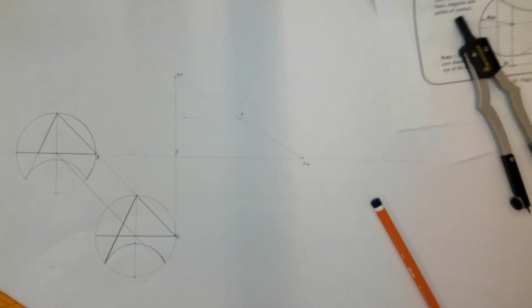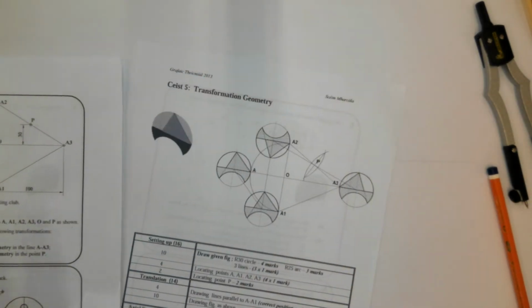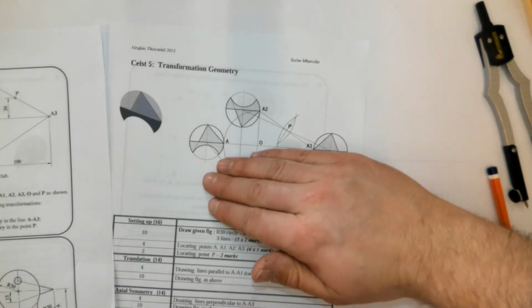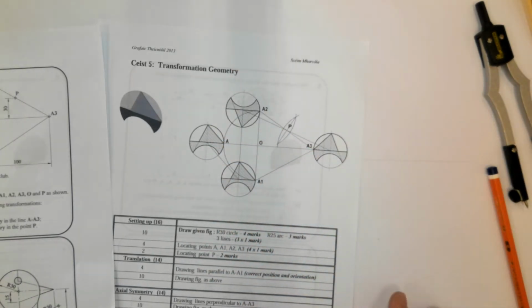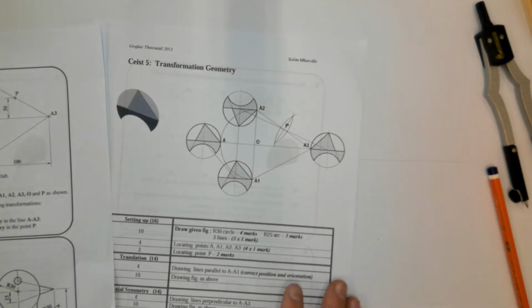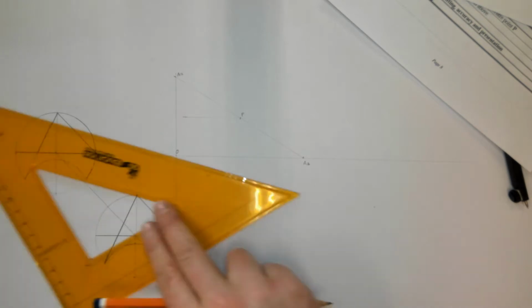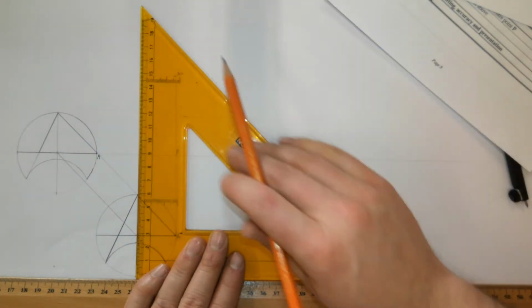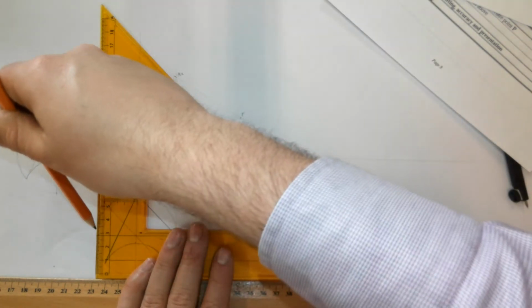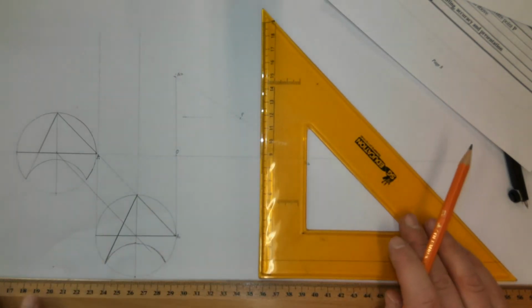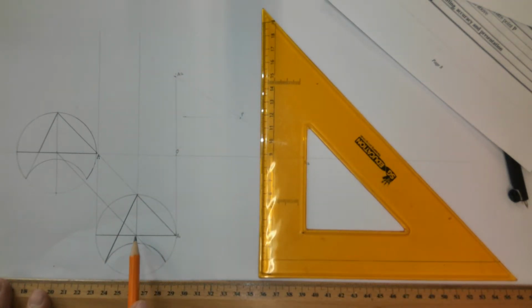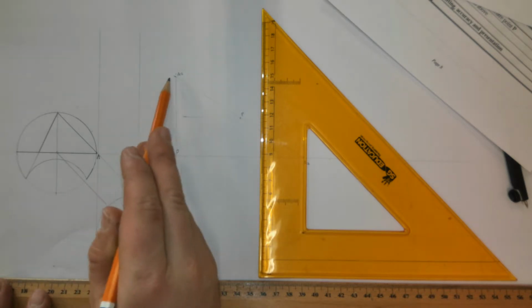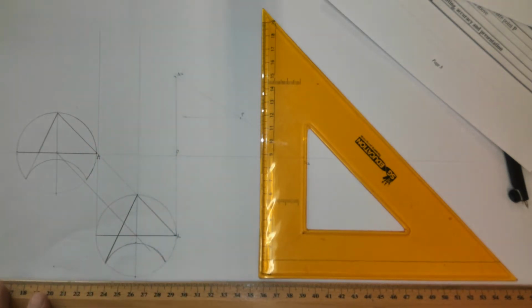From A1 to A2 is axial symmetry. So this is what it's going to look like. Look, the image is being flipped around the center line. So now, to do that, we're going to bring our points straight up. And the main thing to figure out is where is this new center point going to be? Well, it has to be straight across from A2 because it's straight across from A1 here.